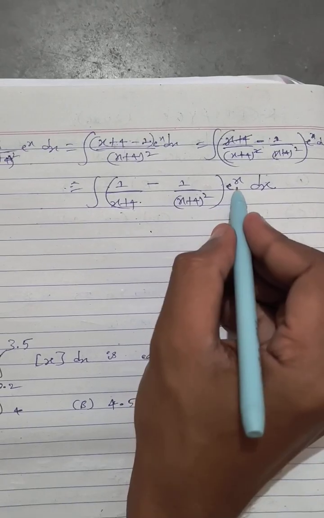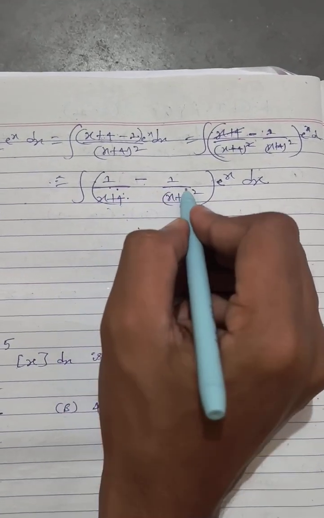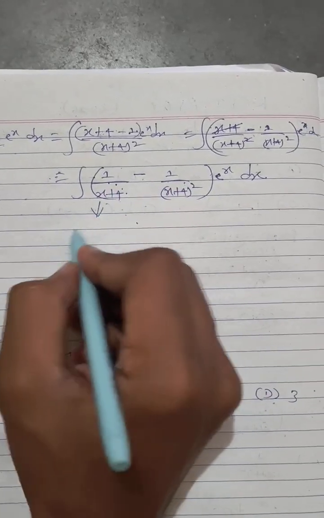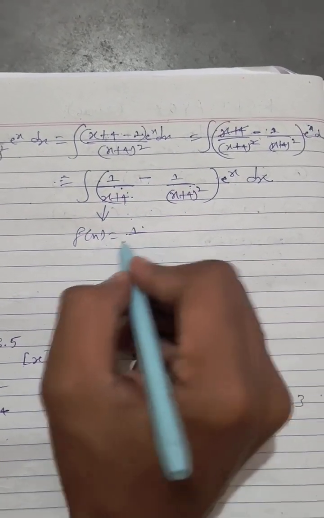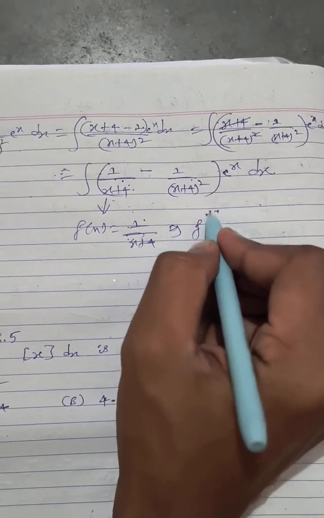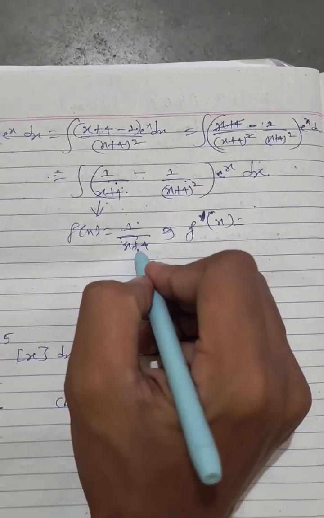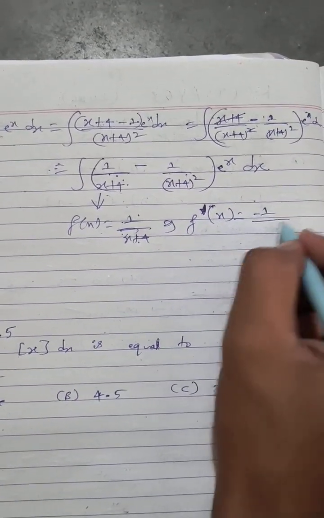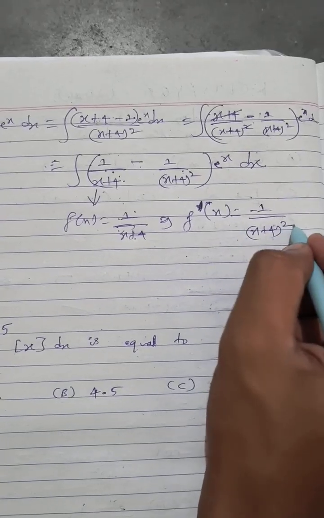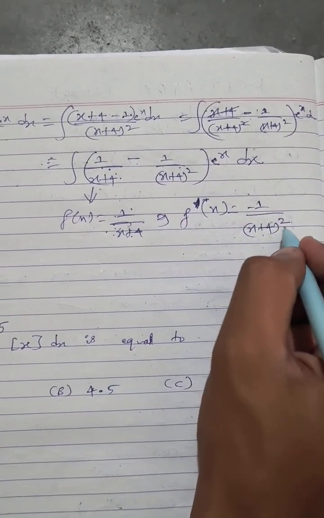So now see here. We have e raised to x, and inside the bracket we have f of x plus f dash of x. So consider this one as f of x now. So f of x is equal to 1 by x plus 4. What is its derivative? The derivative of 1 by x is minus 1 by x square, so the derivative of f of x is minus 1 by x plus 4 whole square.